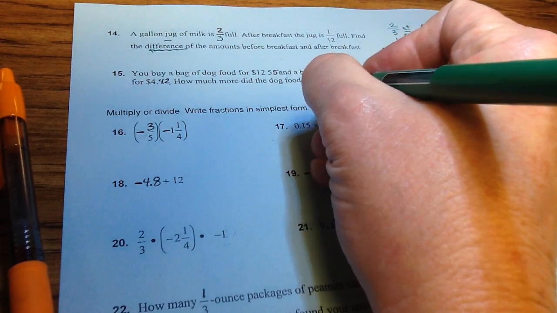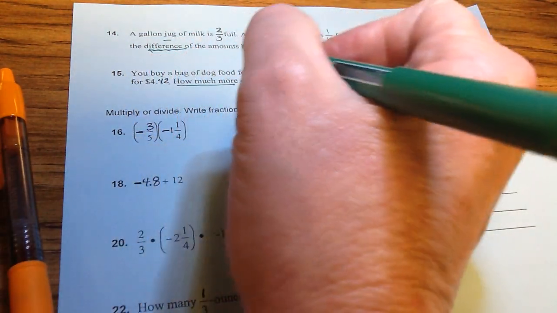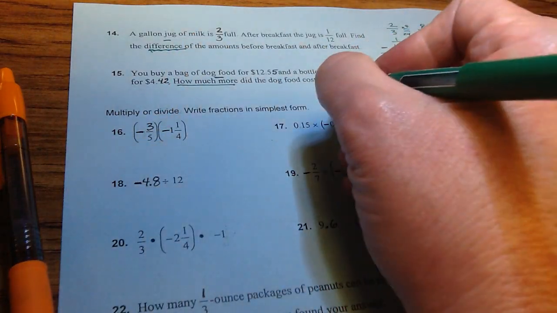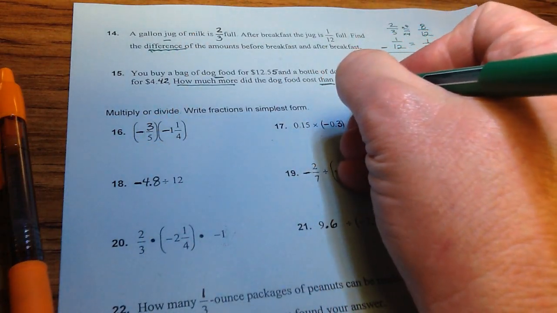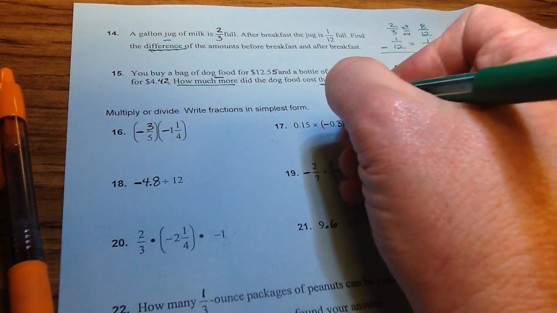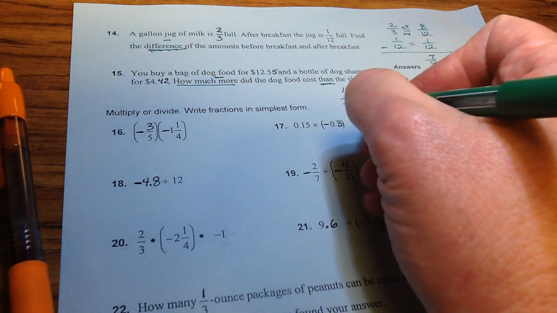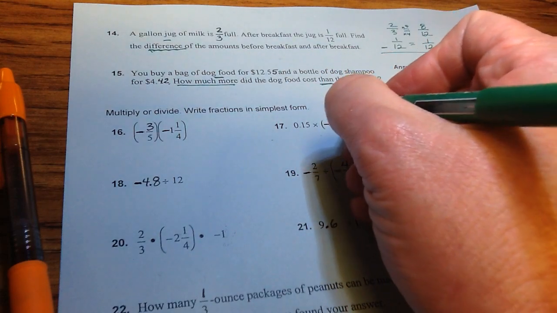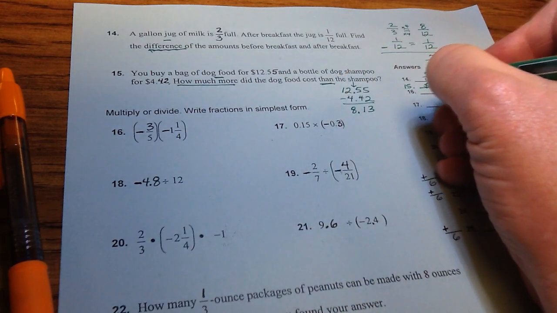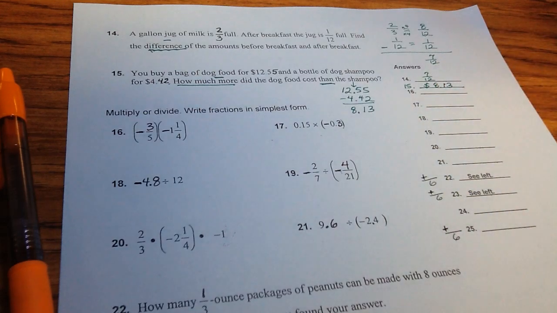"Than" is showing the comparison. The phrase "how much more" means, again, it's going to be subtracting. So I'm going to subtract 12.55, lining up the decimals, and subtract 4.42. No regrouping needs to happen, so this is just $8.32. Oh, sorry, $8.13. That's better.